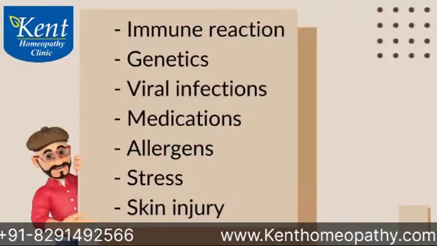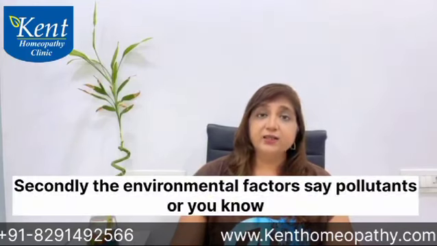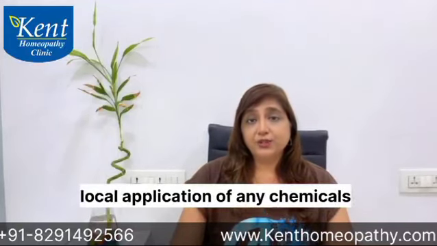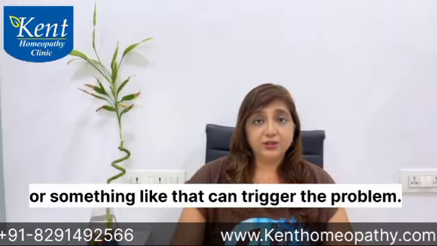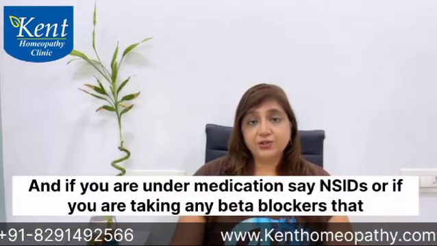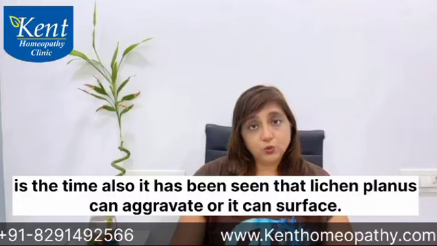So what are the causes? It can be linked to genetic predisposition. If your skin immunity is very low and you're prone to multiple infections, this is the time lichen planus can also surface. Secondly, environmental factors, say pollutants or local application of any chemicals, can trigger the problem. And if you are under medication, say NSAIDs, or if you're taking any beta blockers, it has been seen that lichen planus can aggravate or surface.